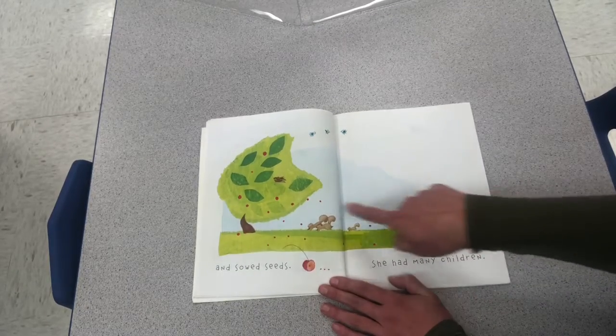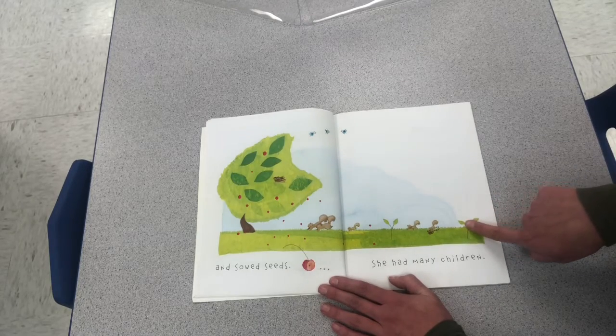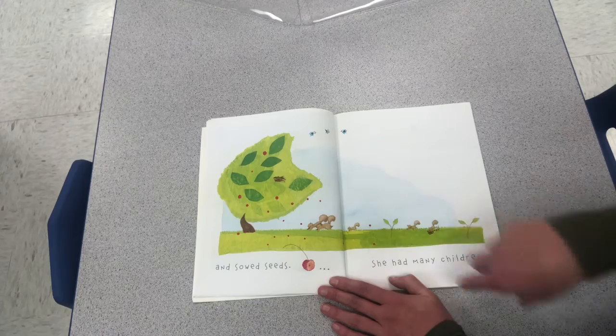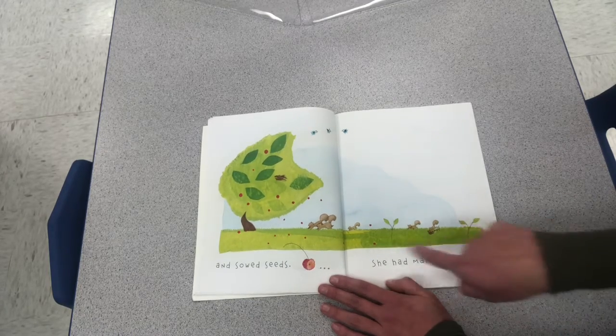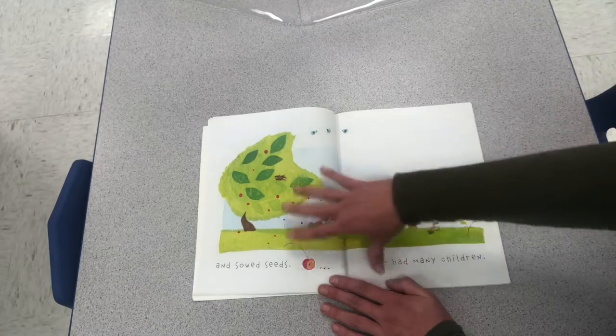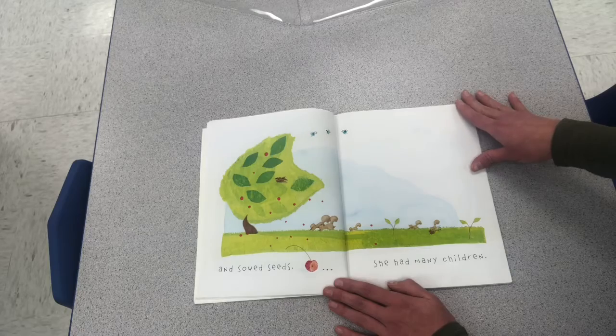Looks like the wind's blowing and the seeds are flying out of the tree and they're going to go into the ground. So it said she had many children. So the seeds were her children because when they go into the ground, they are gonna grow again into something.